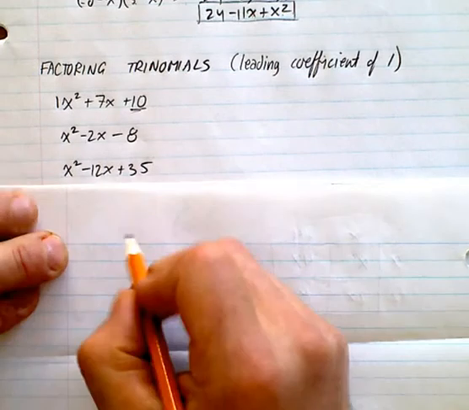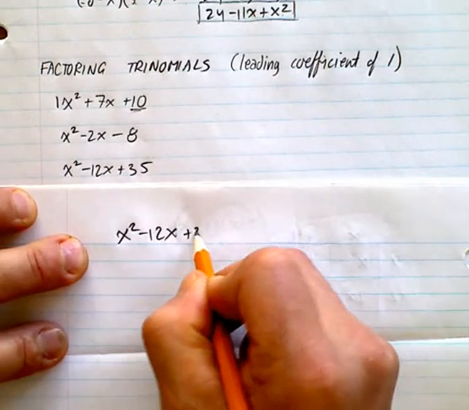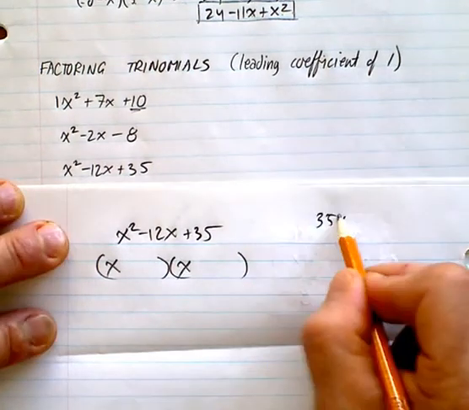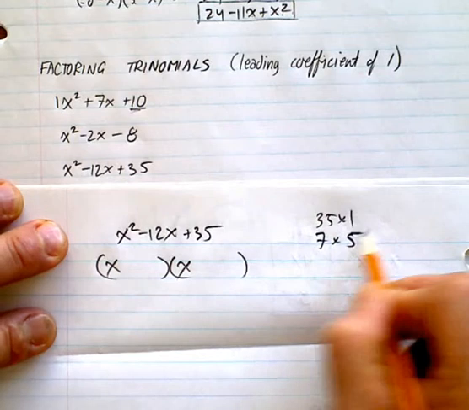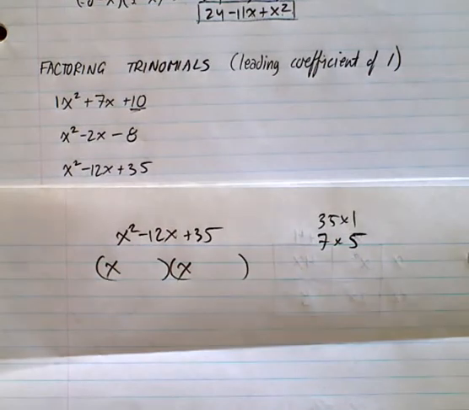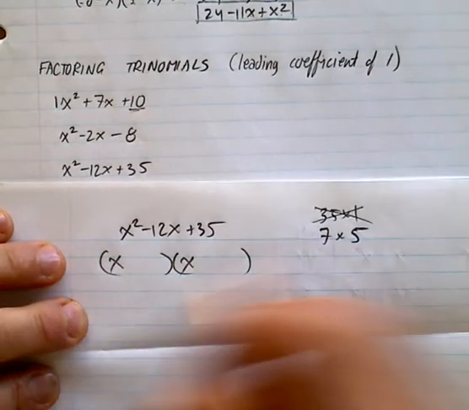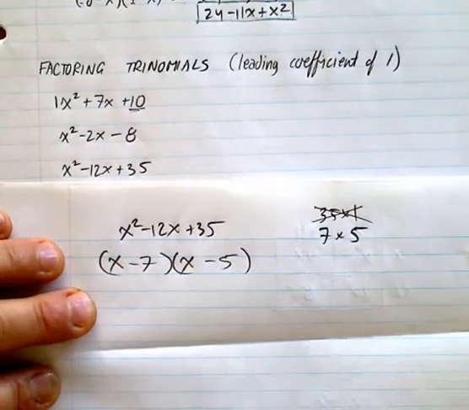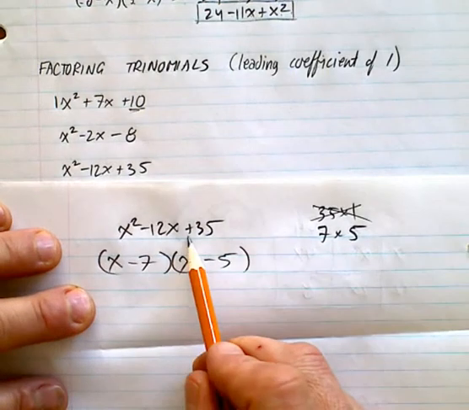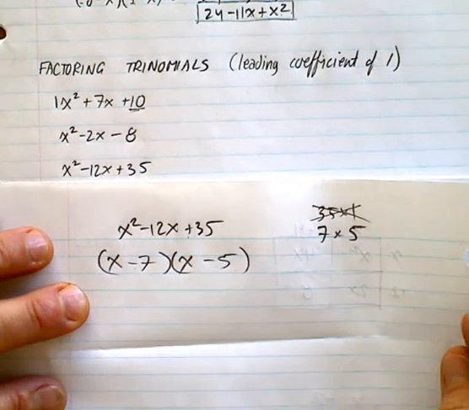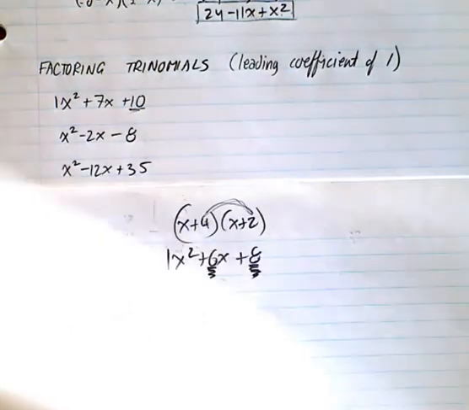So x squared minus 12x plus 35. Bracket and a bracket, x and an x. So 35 times 1 is one option, 7 times 5 is another. Signs can be an issue here sometimes because of the mixture of positive and negative. I need to get a negative 12. This one obviously won't work, so negative 7 and a minus 5 would give me negative 12. But this is a plus 35. Does that make sense? Minus 7 times minus 5 is plus 35. Absolutely it does.